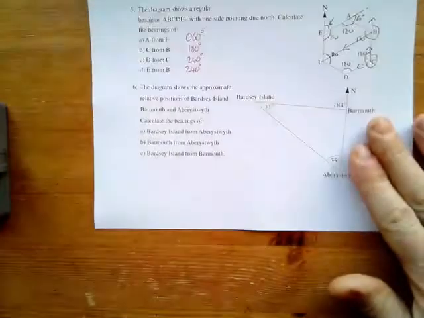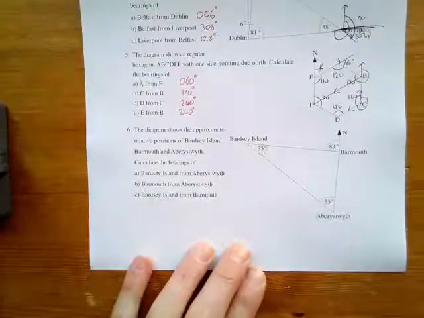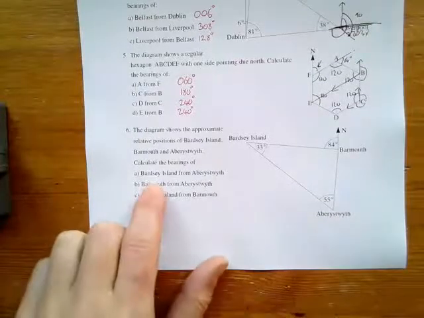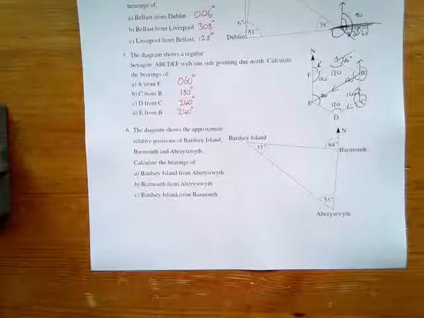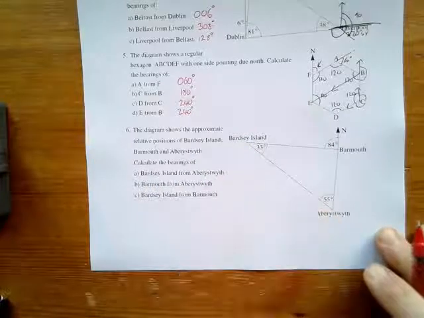Okay, final question then. Okay, another diagram. Should be able to do this one on here. It's another one with 3 places and some angles given to you. So let's have a look what we've got to do. We've got to do the bearing of Bardsley Island from Aberystwyth. So Bardsley Island is here, Aberystwyth is here.